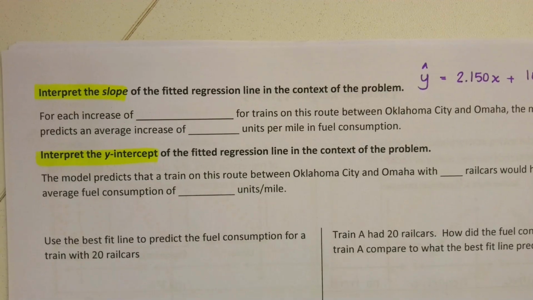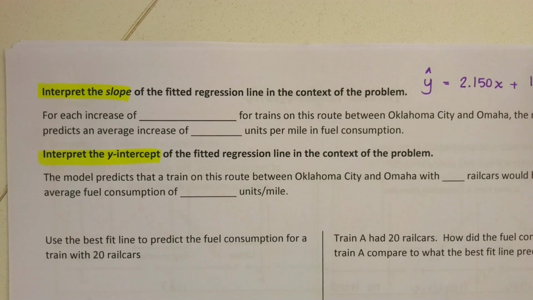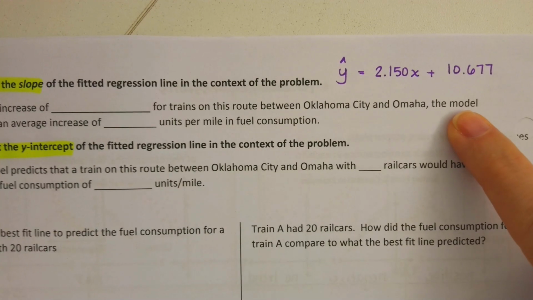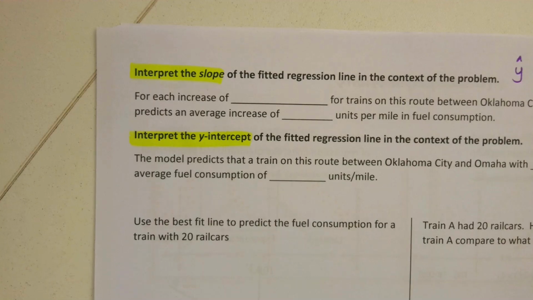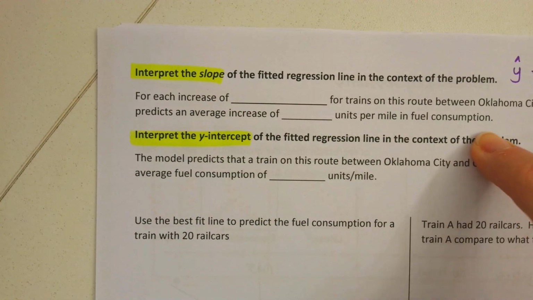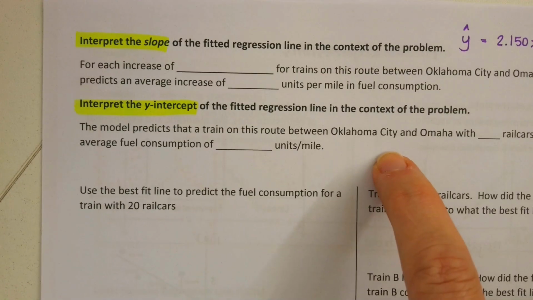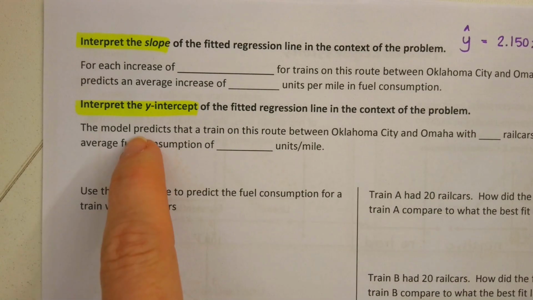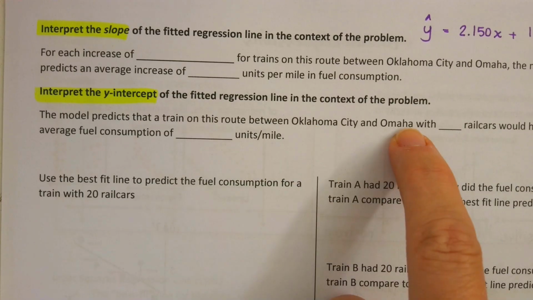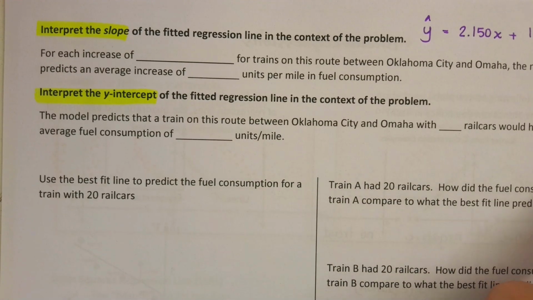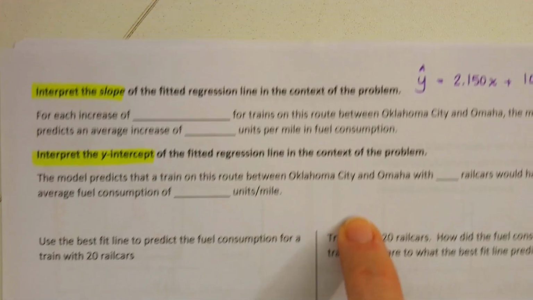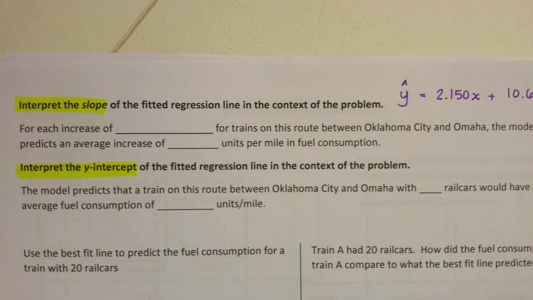For each increase of blank, so this is the slope, the 2.15, for each increase of blank for trains on this route between Oklahoma City and Omaha, the model, which remember is just your equation, predicts an average increase of blank units per mile in fuel consumption. You'll have to figure out what goes in those blanks. Same thing for the y-intercept: the model predicts that a train on this route between Oklahoma City and Omaha with blank rail cars would have an average fuel consumption of blank units per mile. Let's talk. What's going to go in those blanks? Give it a minute or so to talk about.